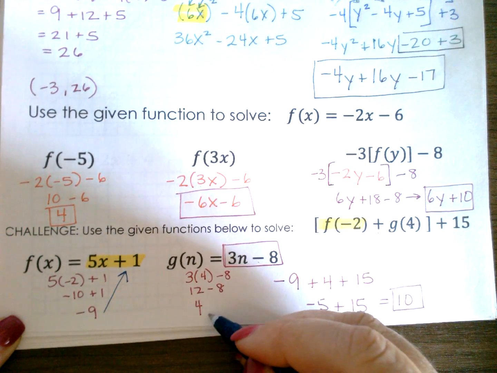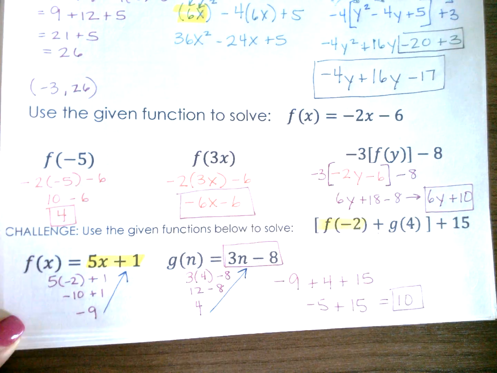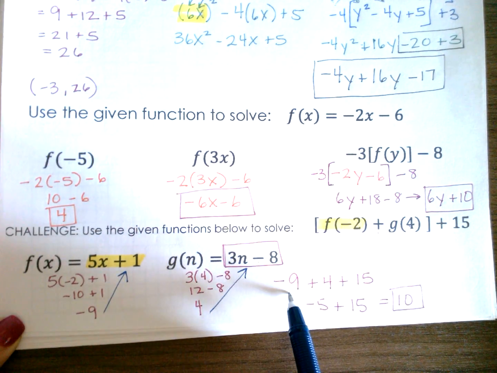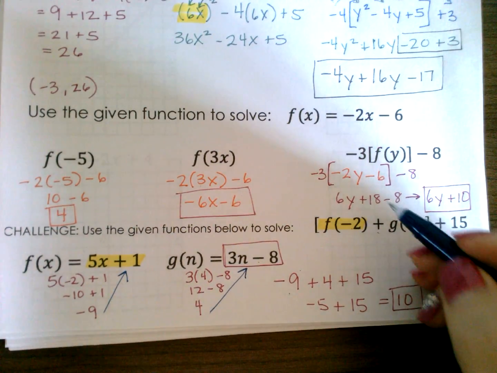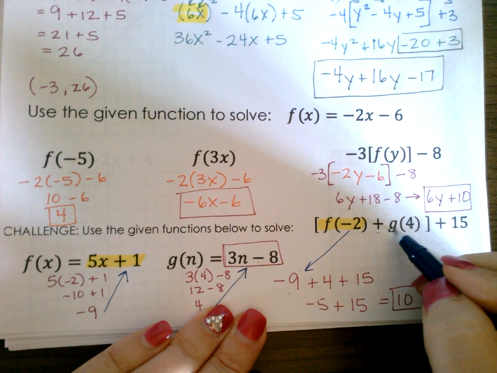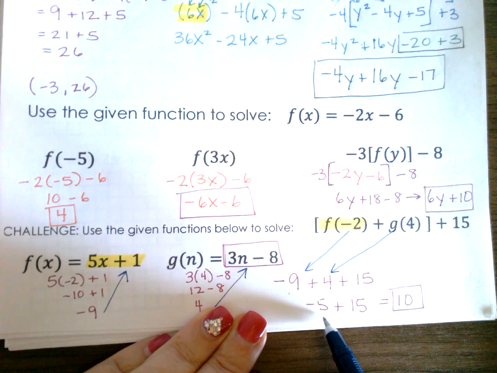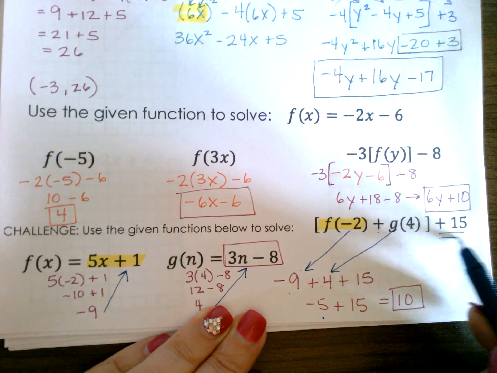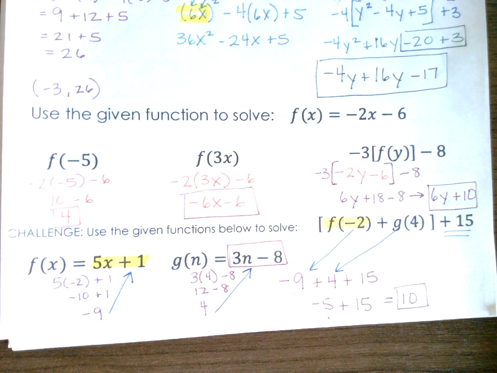I first put negative 2 into the equation, and I got negative 9. I put 4 into this equation, and I got 4. When I took the answer to the first equation, added it to the answer to the second equation, I get negative 5. Plus the 15 at the end, I end at 10.